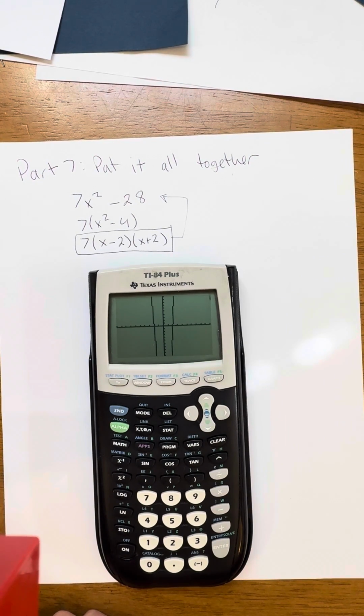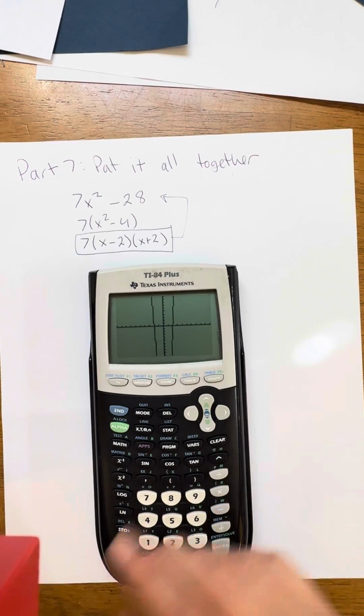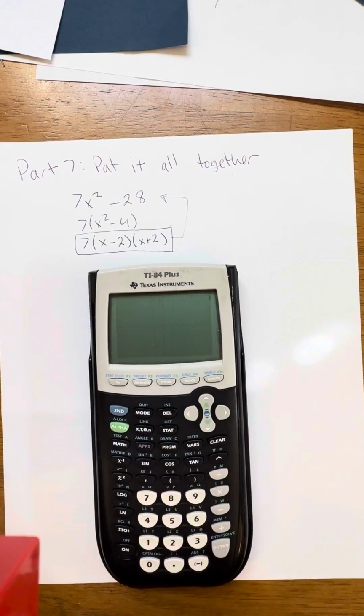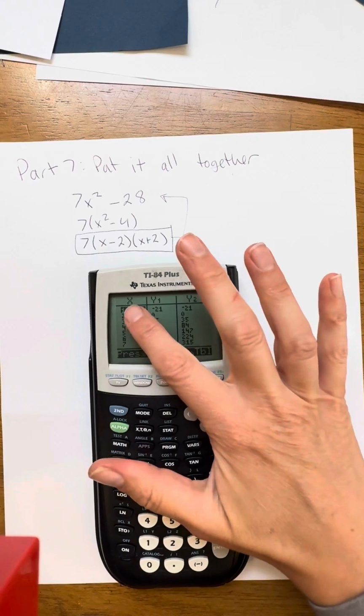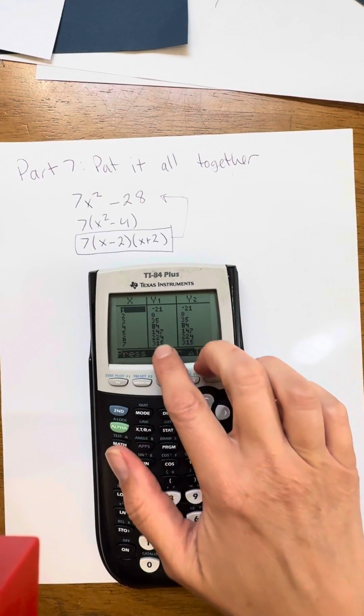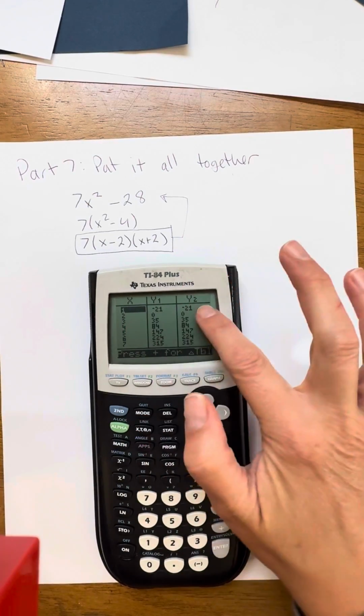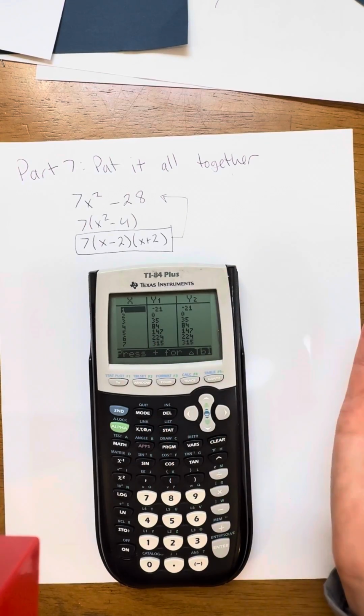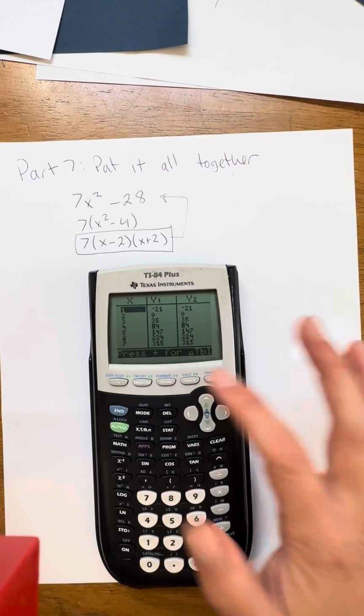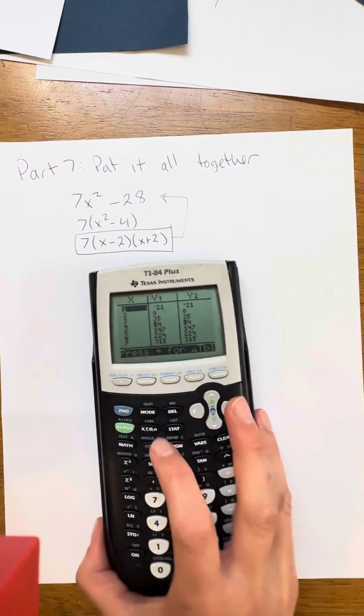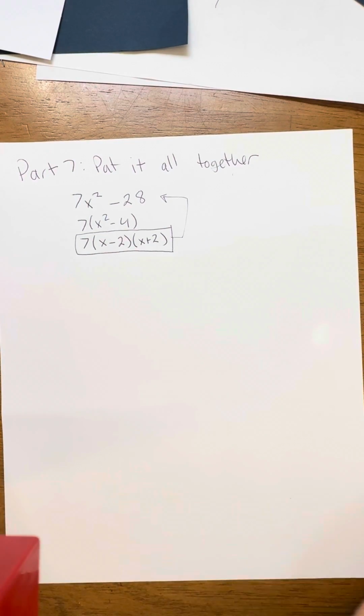If you're not sure if it's exactly the same, you could look at the table. And the y1 and y2 columns should be identical. Every value matches up because they're equivalent. So I'm convinced that I have indeed factored this expression correctly.